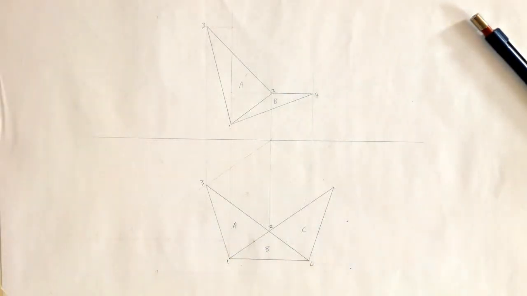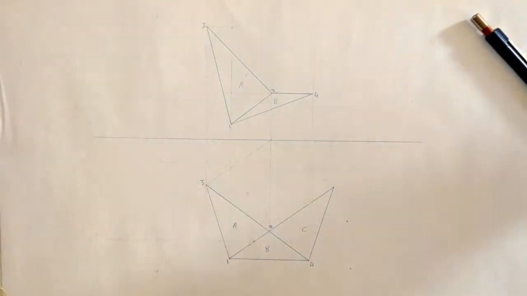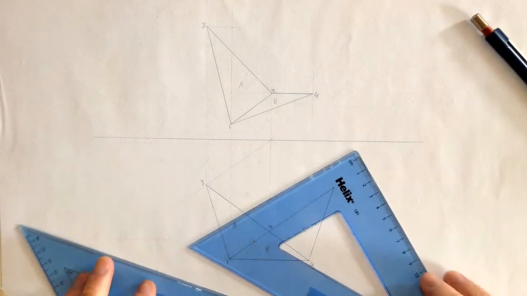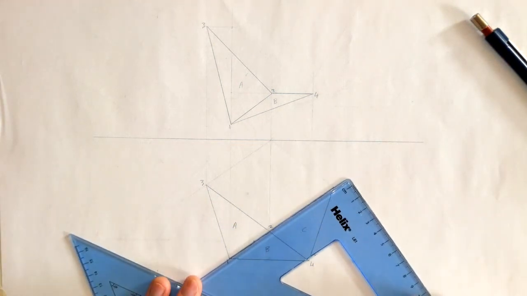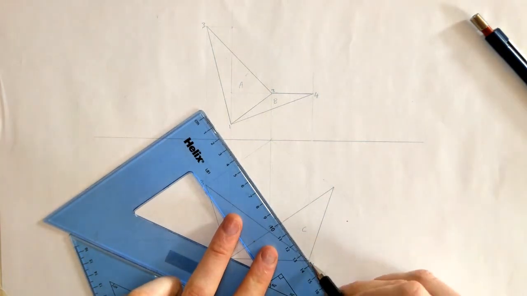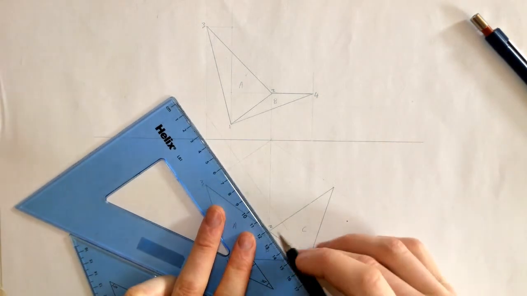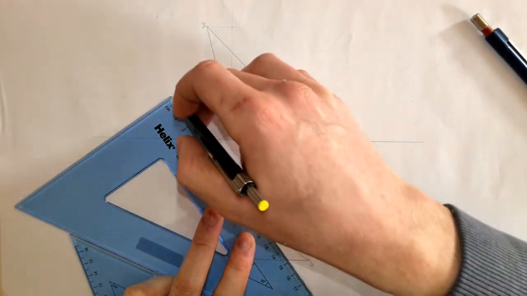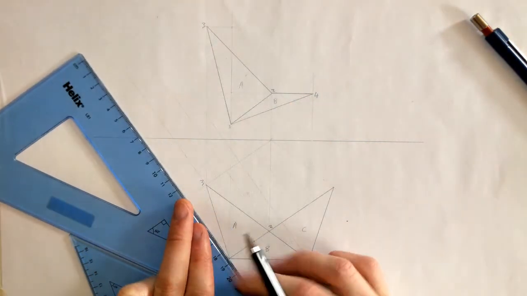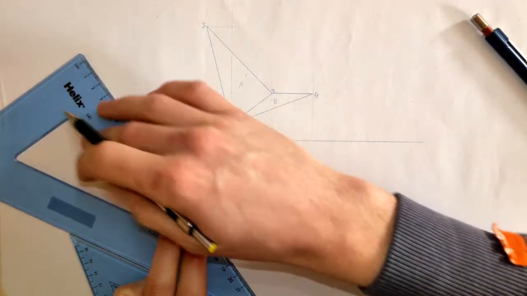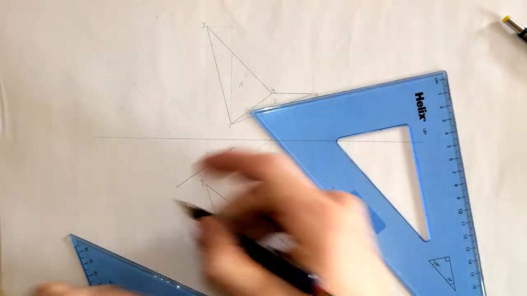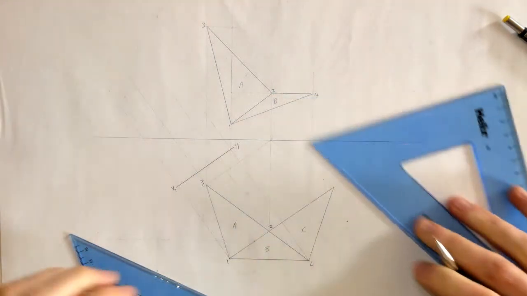As before, to find the dihedral angle, our first step is to find the true length of the line of intersection between both planes, which in this case is the line 1, 2. So I will project an auxiliary view looking 90 degrees to the line 1, 2. Here's my x1, y1.